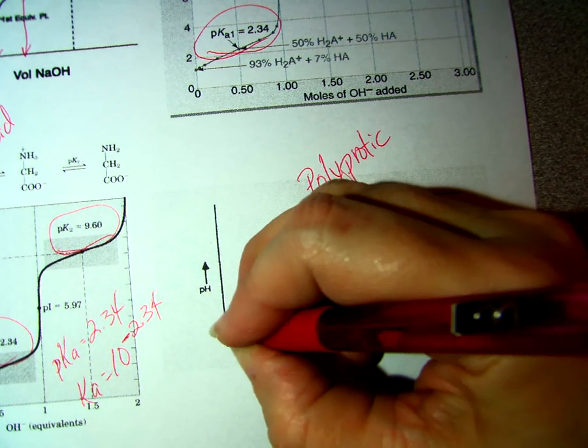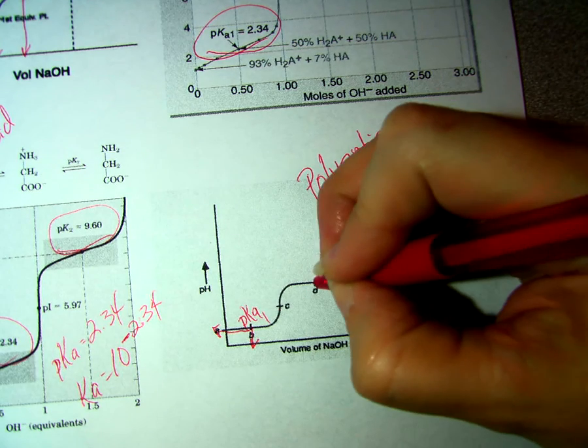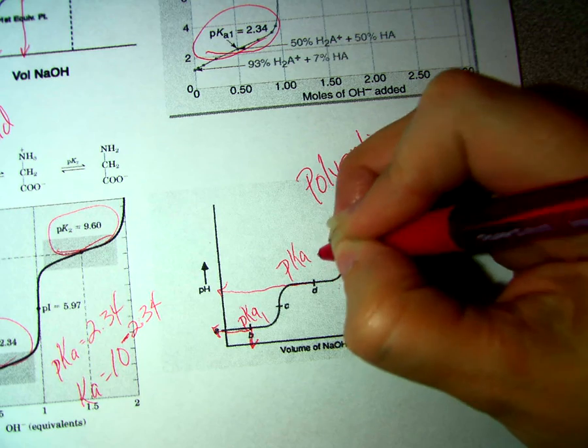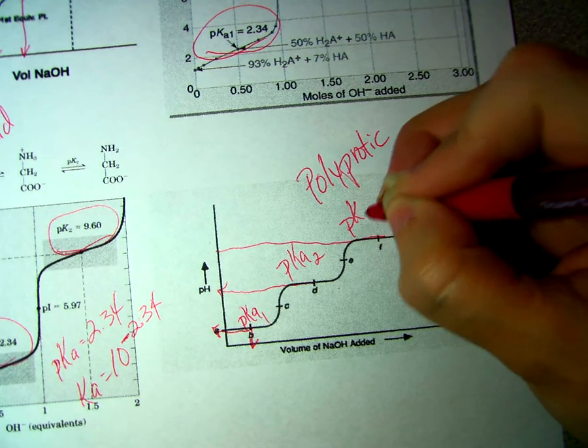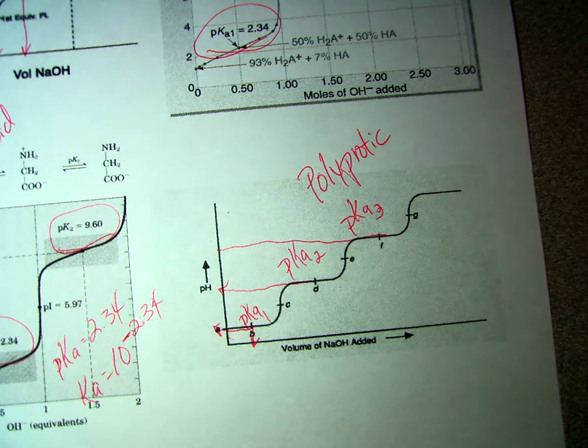This would be pKa1, then the half equivalence point here would be pKa2, and then pKa3, if there were numbers on the pH scale for us to read. But there are no numbers, so they wouldn't actually ask you for anything on that.